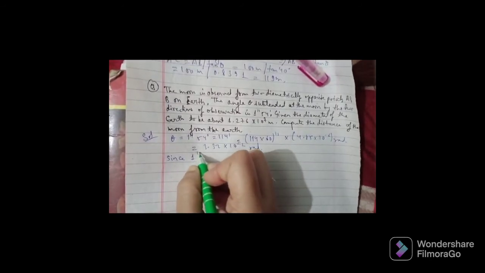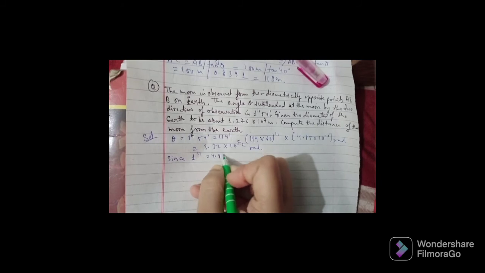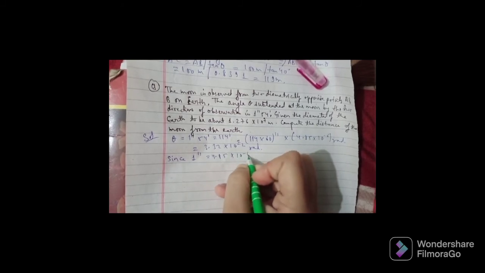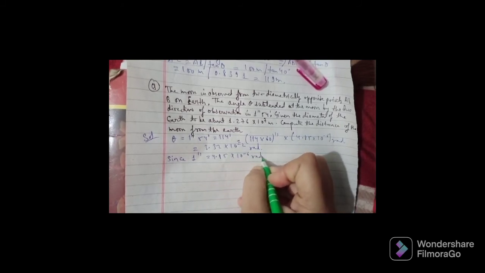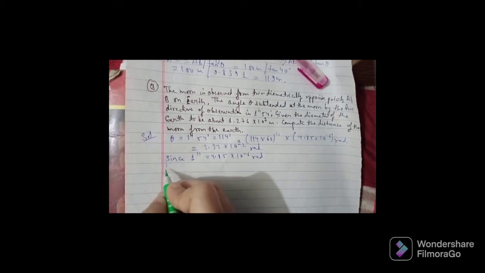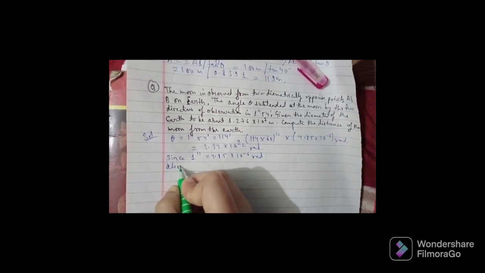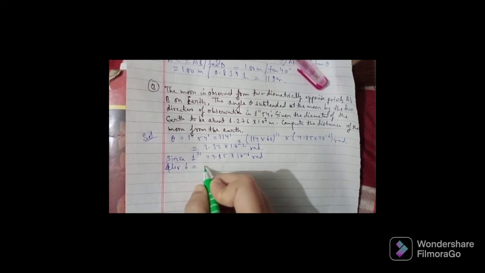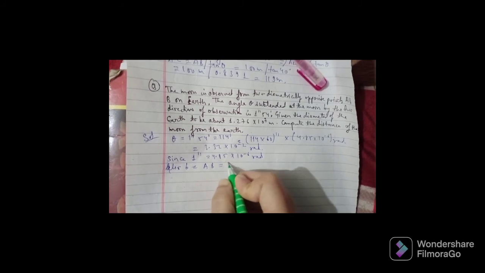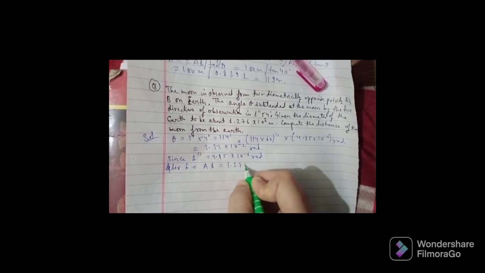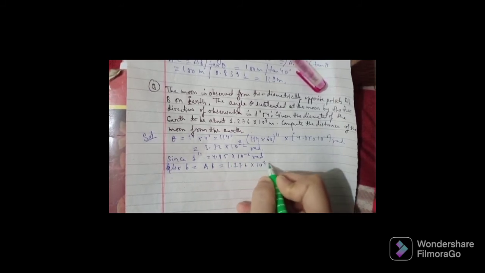Now since 1 minute equals 4.85 into 10 to the power minus 6 rad, and also now that we have your b equals AB, which equals 1.276 into 10 to the power 7 meter.